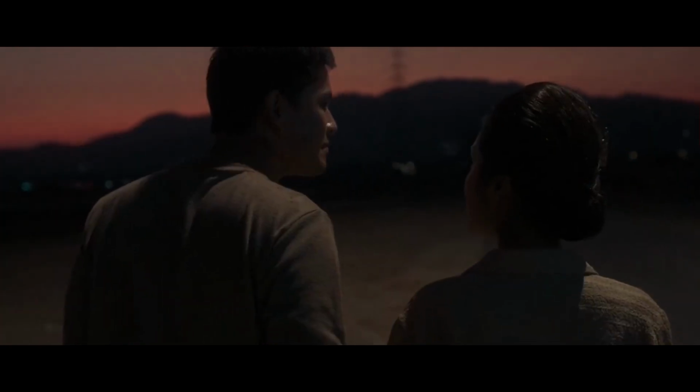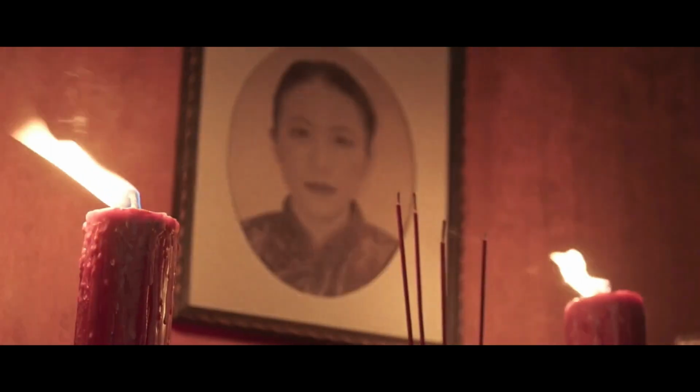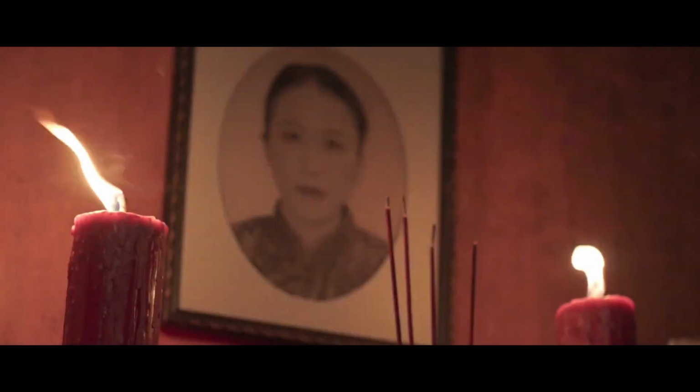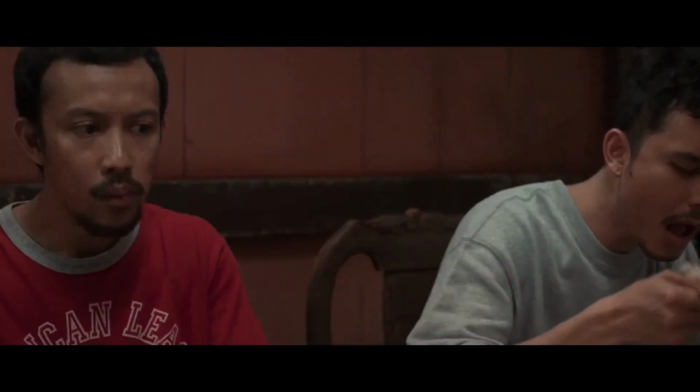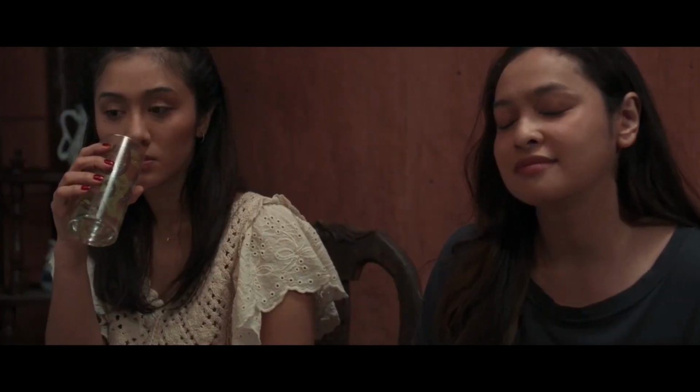That single frame changes everything. If you look closely, you'll notice Maha's reflection in a mirror right before Tasia faints. But it isn't just her ghost. It's Tasia wearing Maha's wedding dress, hinting that she was already possessed long before anyone realized it.